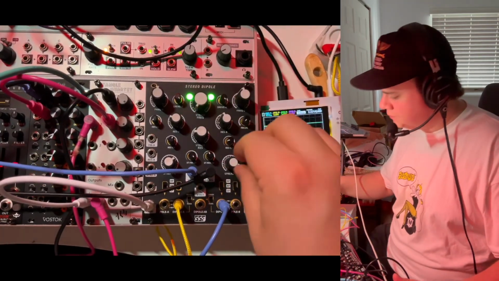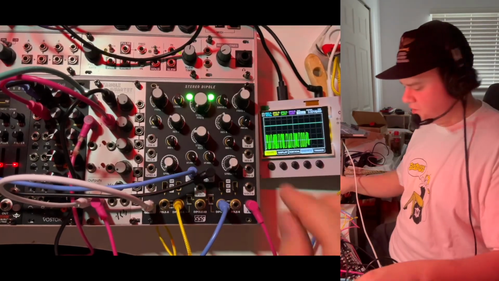All right. Spread down, complex oscillator in.